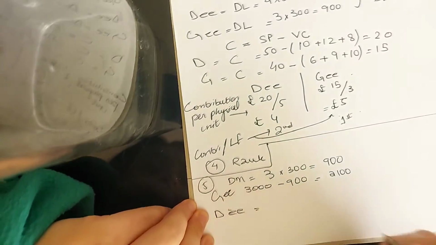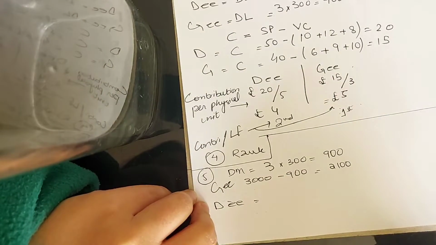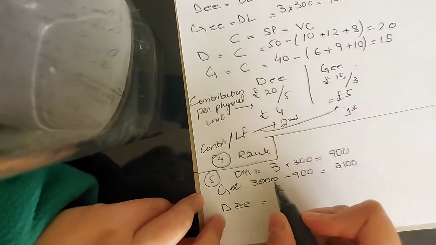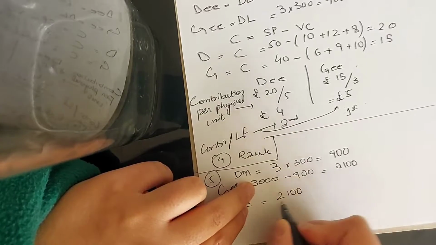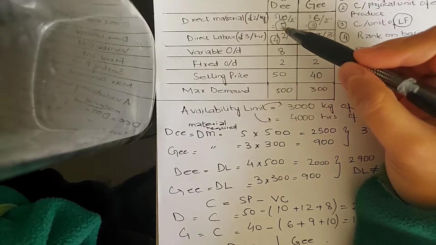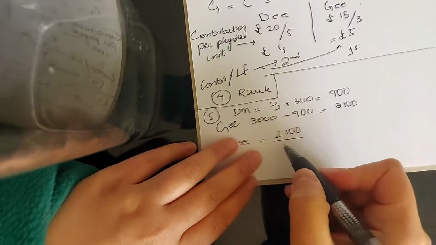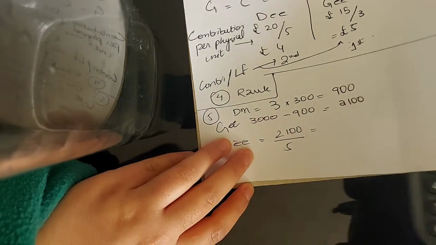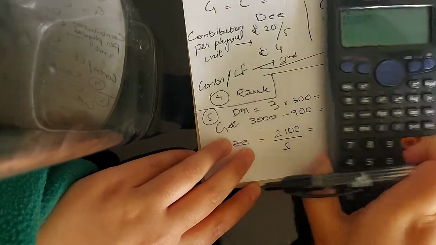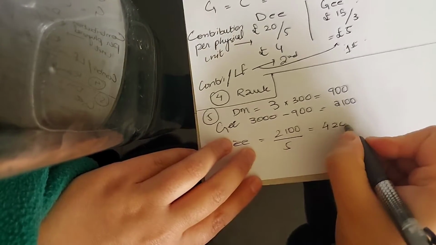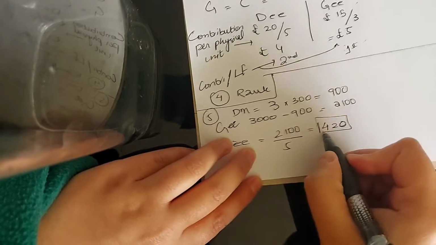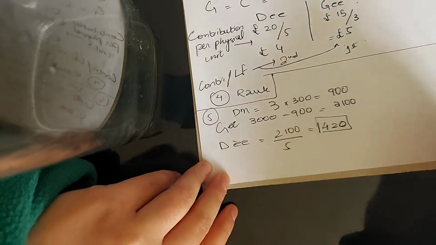For D, we need to calculate the demand. We have 2100 remaining. We divide it by the material required, that is the 5 here, so 2100 divided by 5 gives us 420. You can only fulfill the demand for 420.